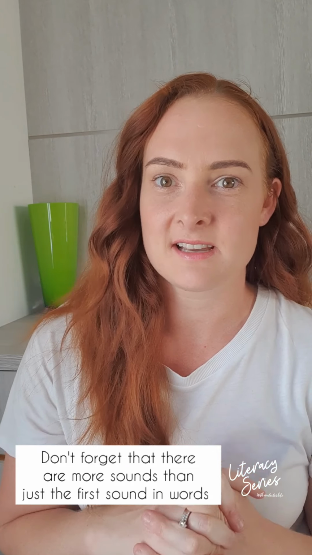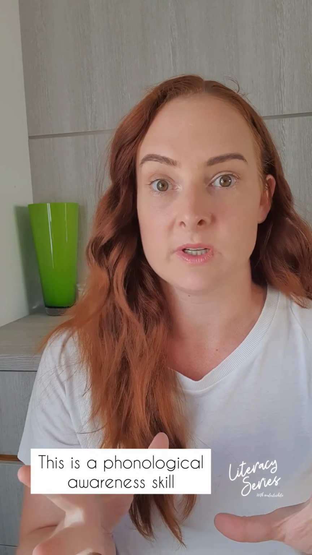So I've talked quite a bit about the first sound in words, but I have not forgotten that there are other sounds in words. There's actually sounds at the end of words, there's sounds in the middle of words, and to be truly phonologically aware as a person, we need to really be aware of all the sounds in words. So we really want kids to be able to identify what sounds they can hear at the end of words and in the middle of words.